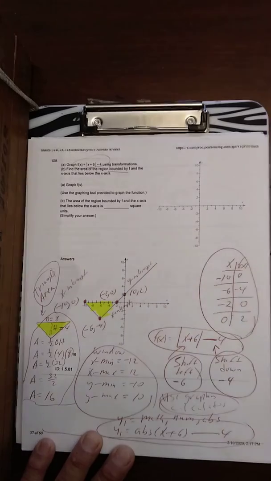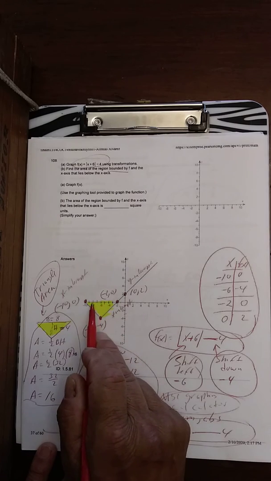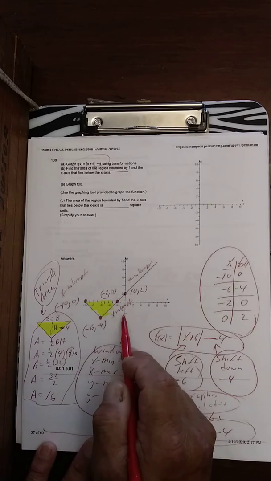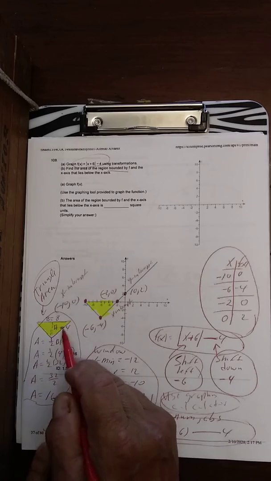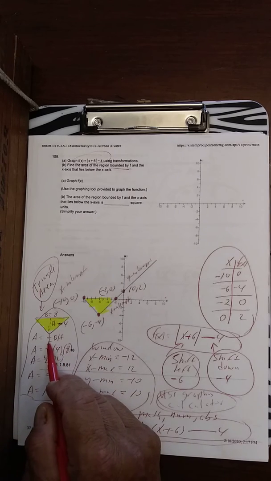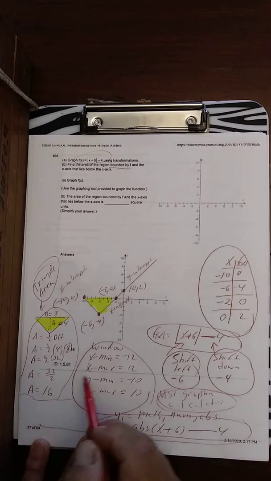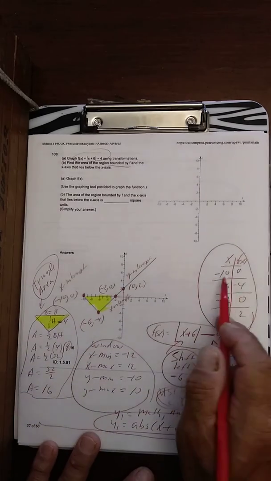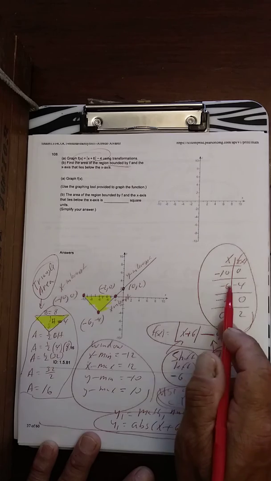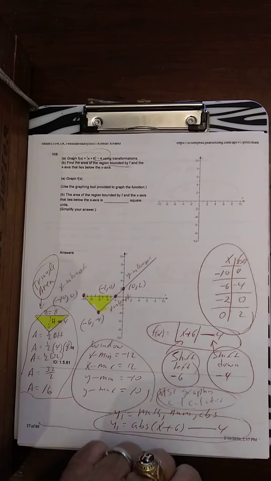Now, notice the distance between there and there is 1, 2, 3, 4, 5, 6, 7, 8. So this is 8. And from here to here is 4. So it's a triangle, 8 by 4. Remember, the area bounded. So 1/2 base times height: 1/2 times 4 times 8 is 32, and 32 divided by 2 is 16. So the area is 16. Also, here are some points we got: negative 10, 0; negative 6, 4; negative 6, negative 4; negative 2 and 0; 0 and 2. Four points on the graph, using your graphing calculator, of course.